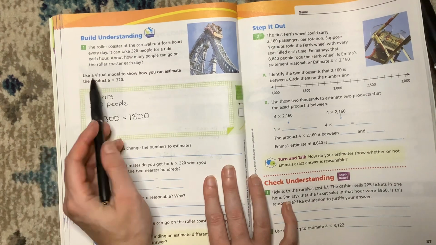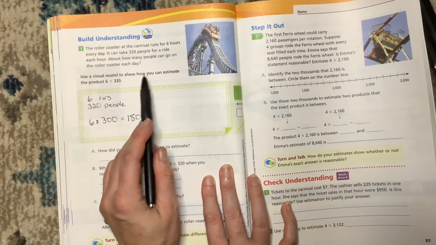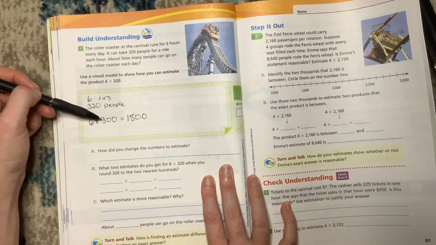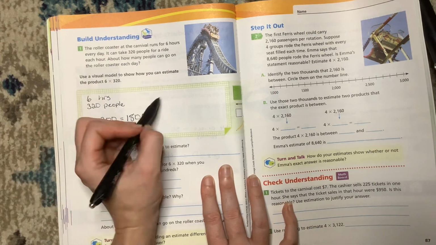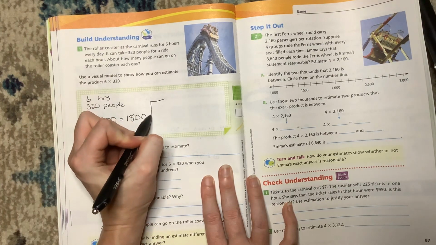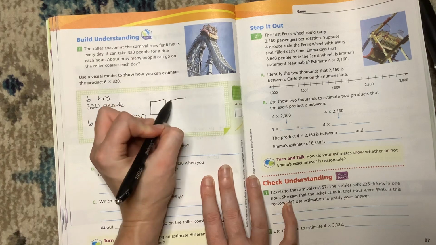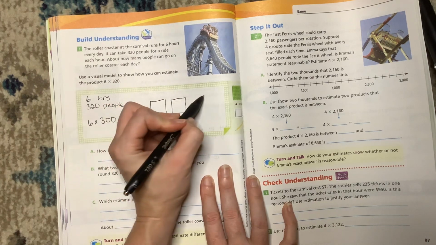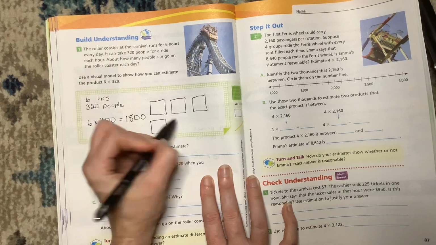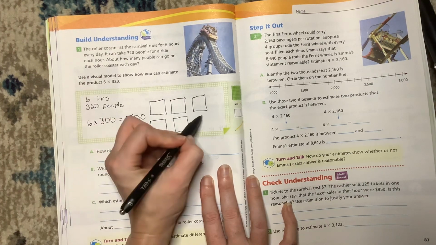Now, if we're going to show a visual model of how we can represent this, I have 6 groups of 300. So I'm going to draw 6 groups. I've got 1 group, 2 groups, 3 groups, 4, 5, and 6.